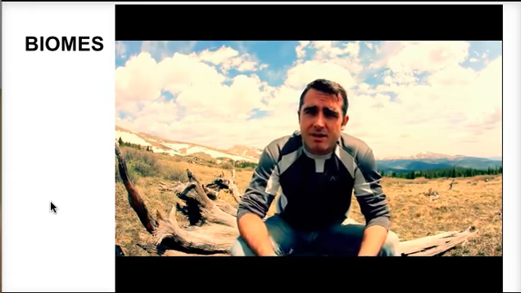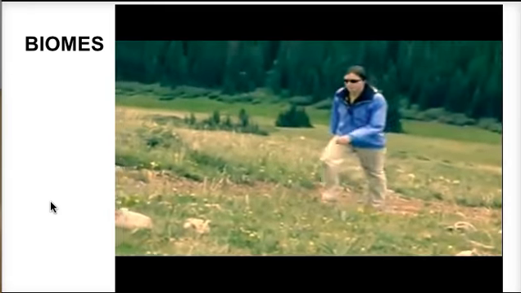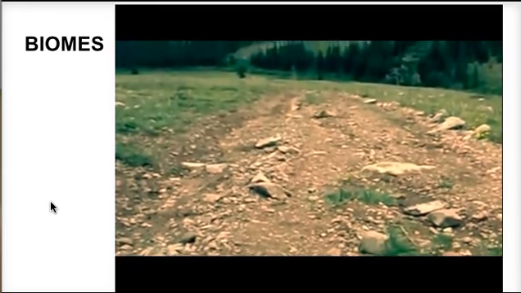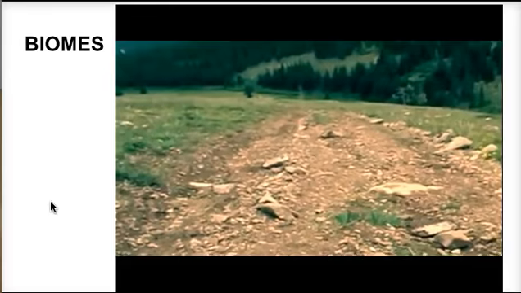Now, the alpine tundra in itself is actually a fragile habitat. That's why when you're hiking up here, you want to stay on trails. And areas that are disturbed take a really long time to grow back. So there you have it, the alpine tundra.